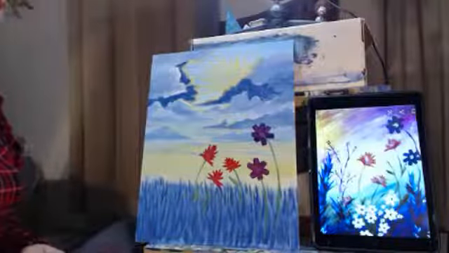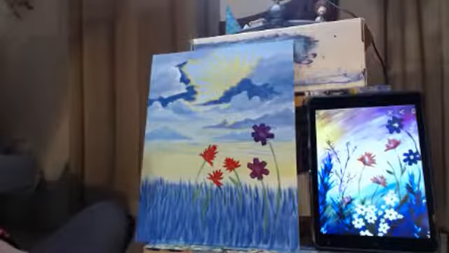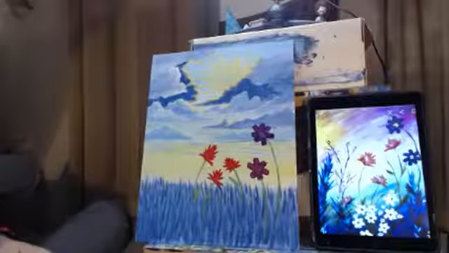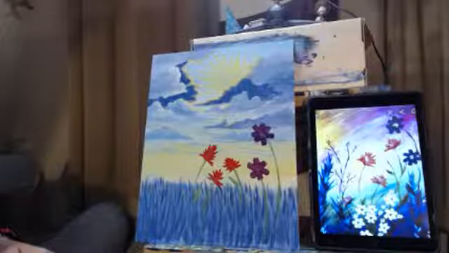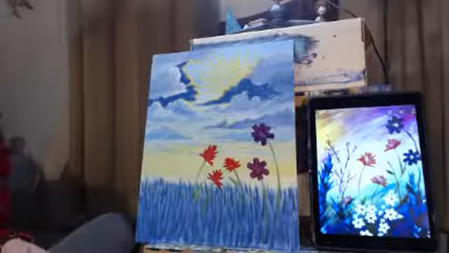Oh, awesome. Thanks, Jessica. Yeah, I'm really digging the wildflowers on this background. I think it looks really cool. So far, so good.